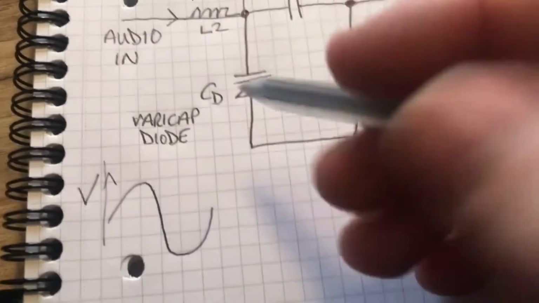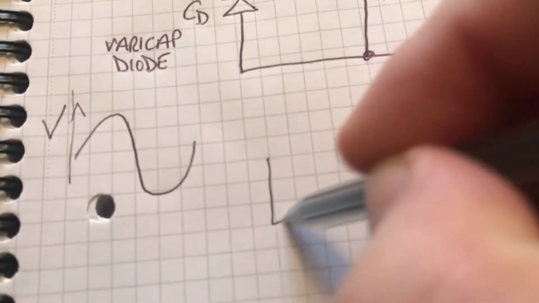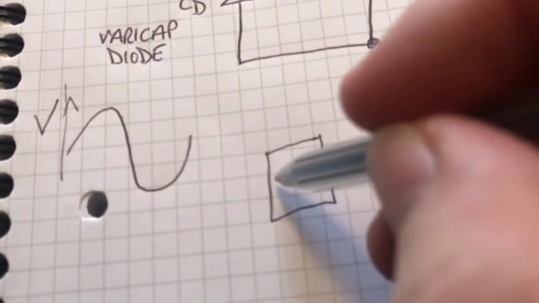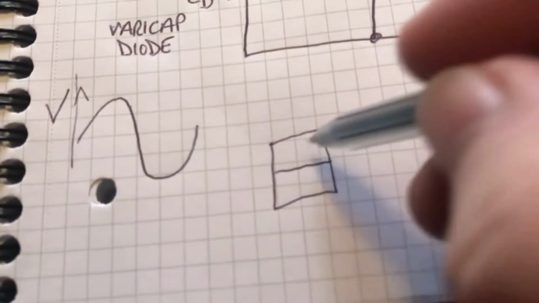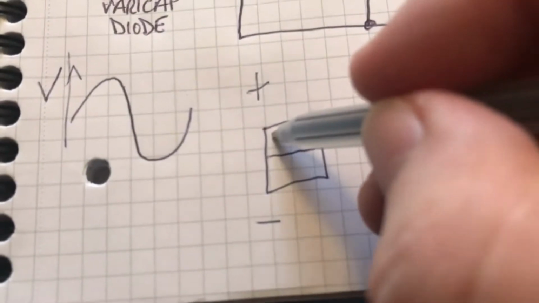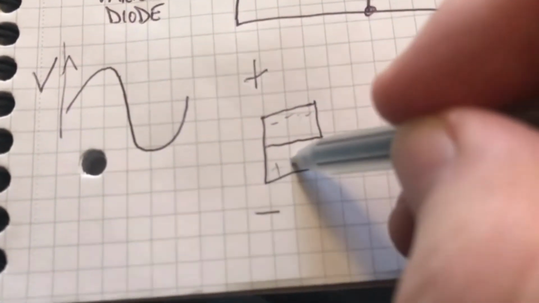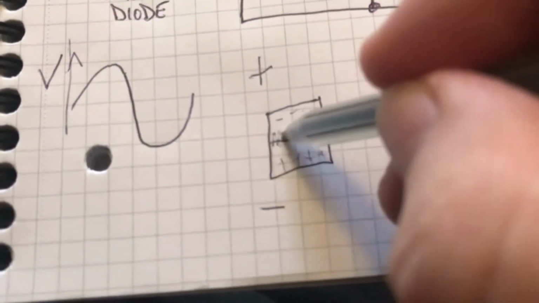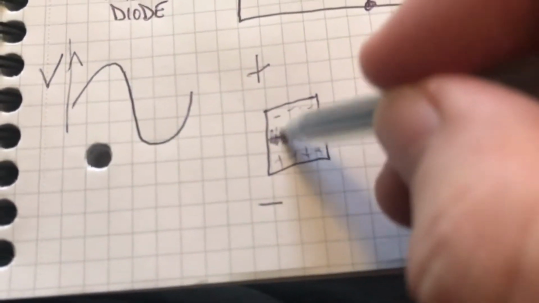Well, what the voltage does is, if we're looking at a diode, it's made up of two doped silicon pieces together, and if we put a positive voltage on one side and a negative on the other, it will be pulling the positives and negatives to the edges and leaving a depletion layer in the middle. Okay, this depletion layer is effectively the plates of a capacitor.